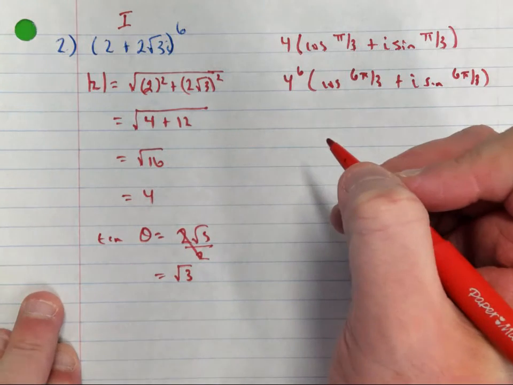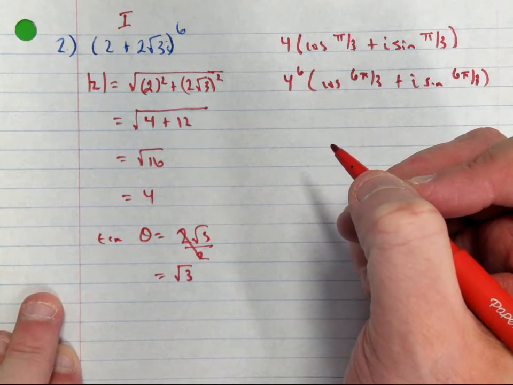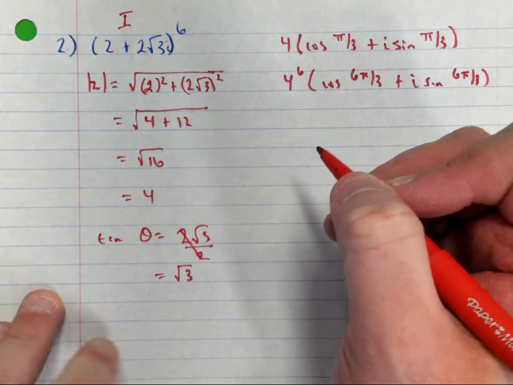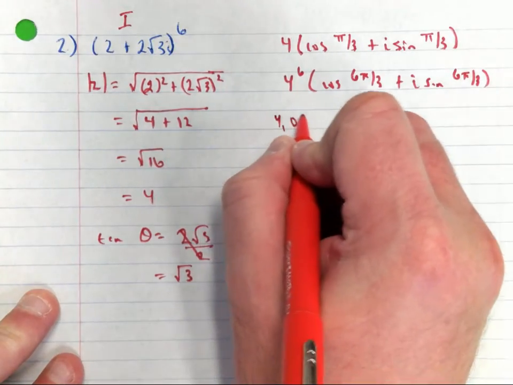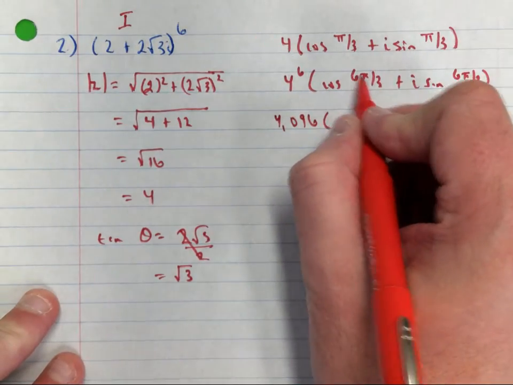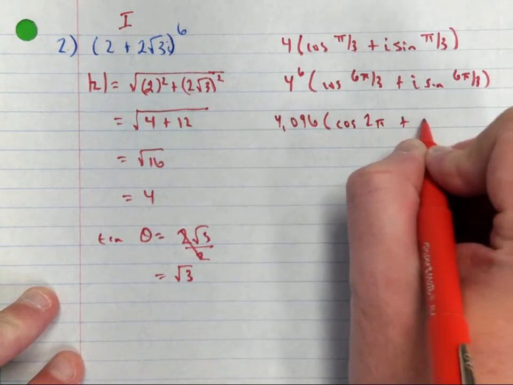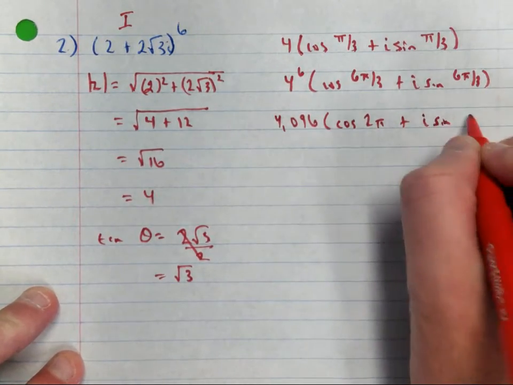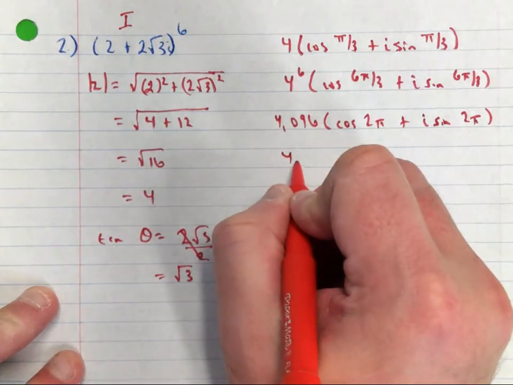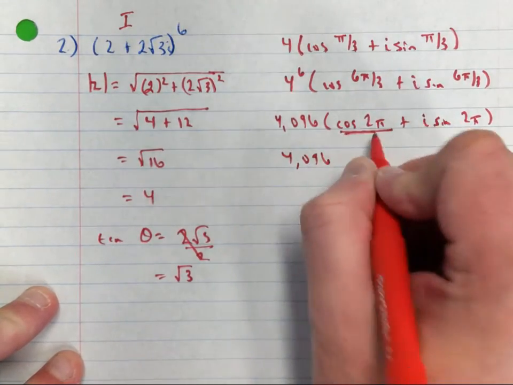4 over 6, is that 4,062? Oh, I was close. 4,096, okay. What is 6 pi divided by 3? 2 pi. 6 pi over 3 is 2 pi. Now, keep going. Do you know the cosine of 2 pi?